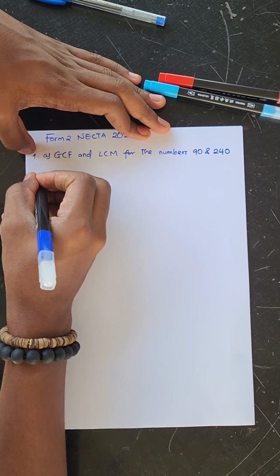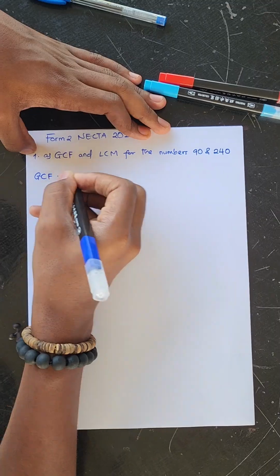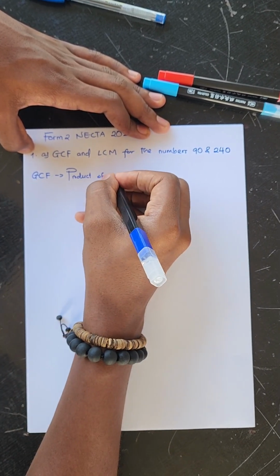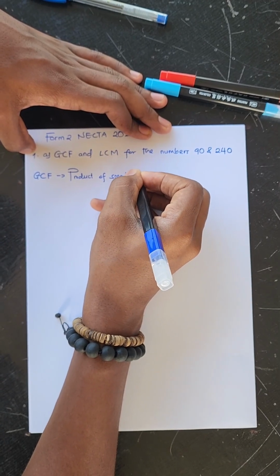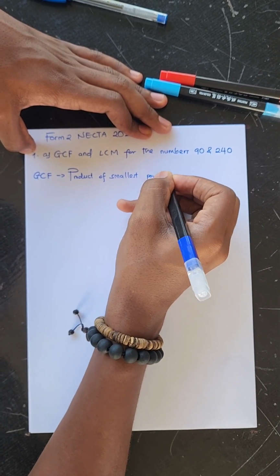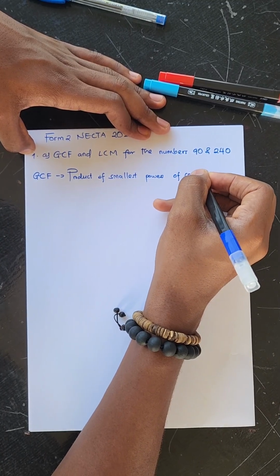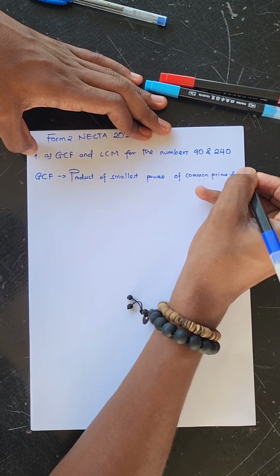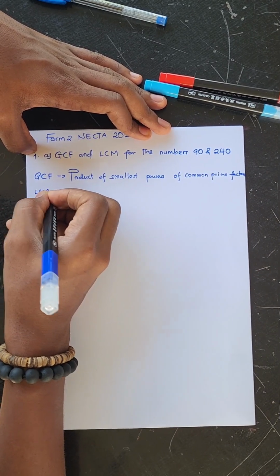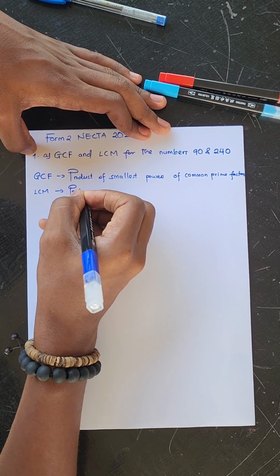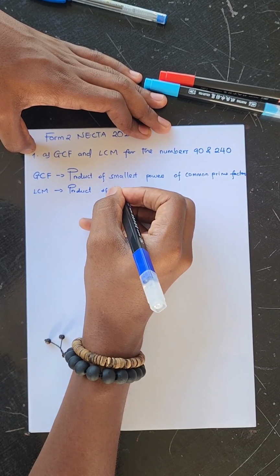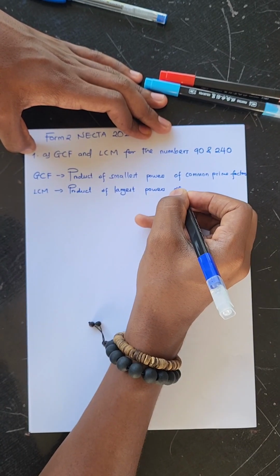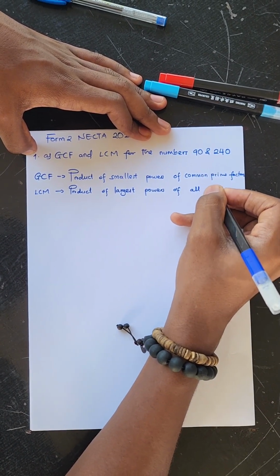The GCF is the product of the smallest powers of common prime factors, and the LCM is the product of the largest powers of all prime factors.